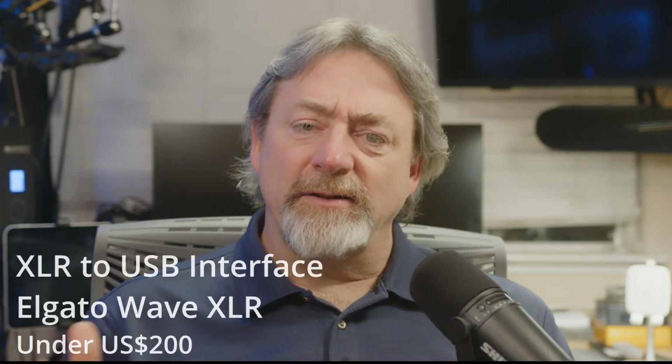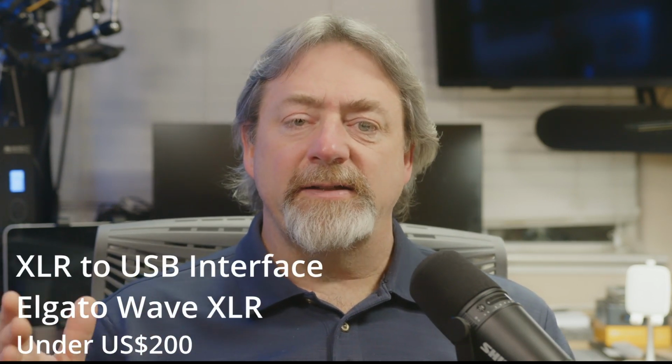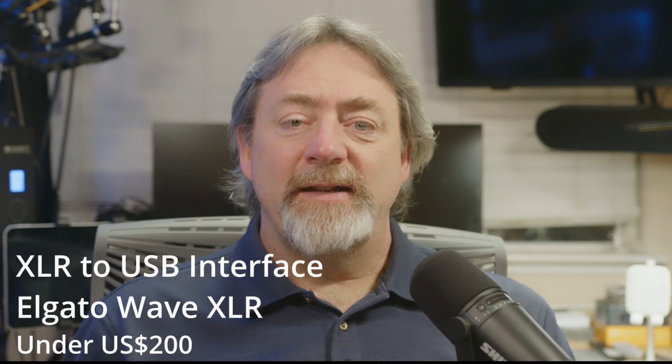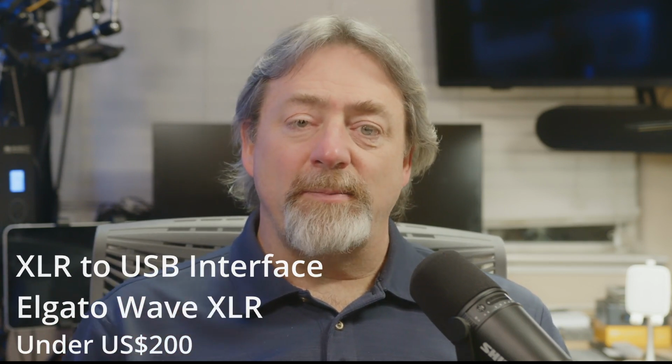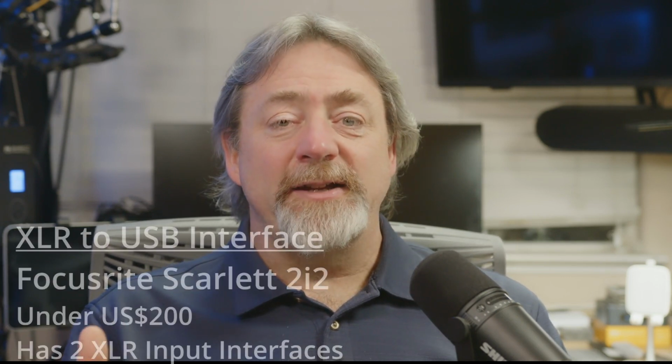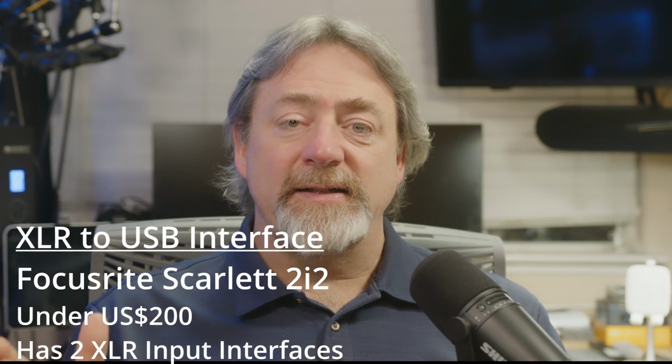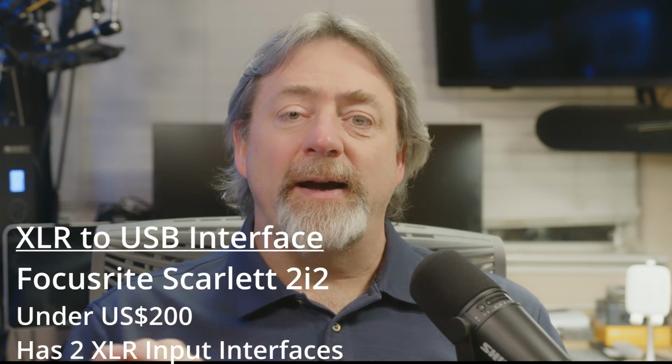The first is the Elgato Wave XLR interface. It's under $200 US. It's super easy to use. It has a nice volume control as well as a well-placed mute button. It also has good volume gain, which is useful for some of the quieter XLR microphones, such as the Shure MV7 I mentioned earlier. The second recommendation for XLR to USB interfaces is the Focusrite Scarlett 2i2.